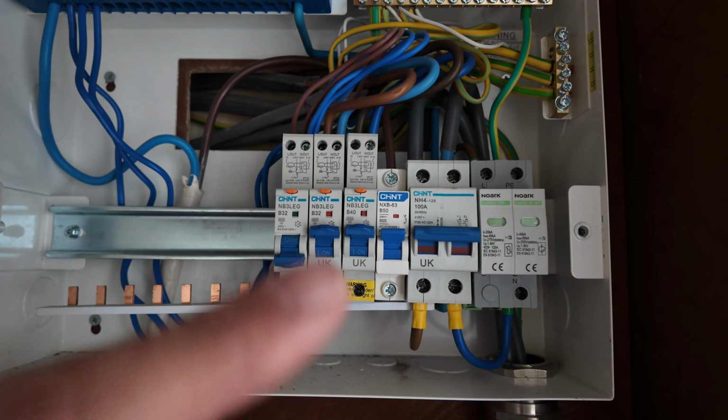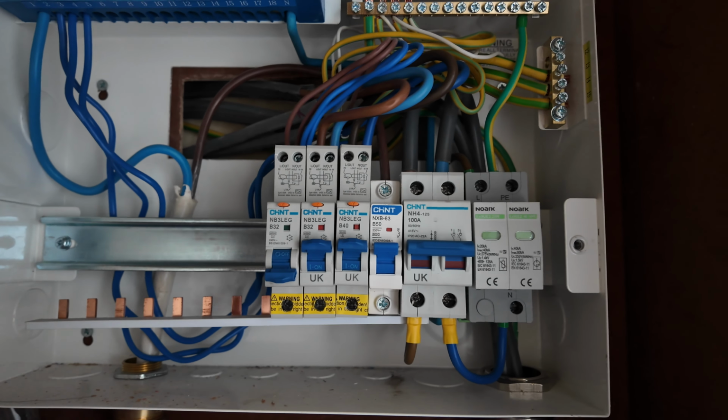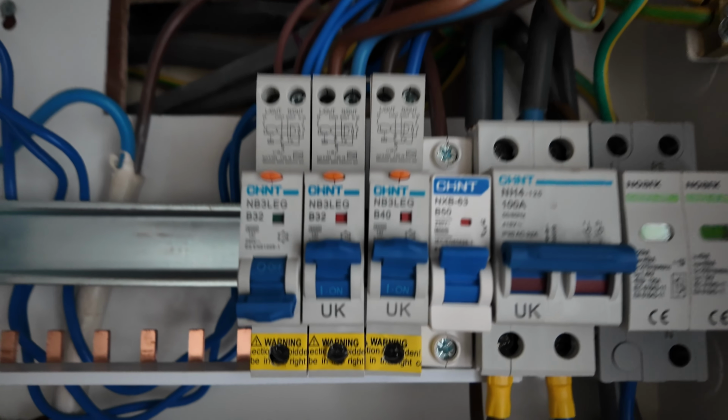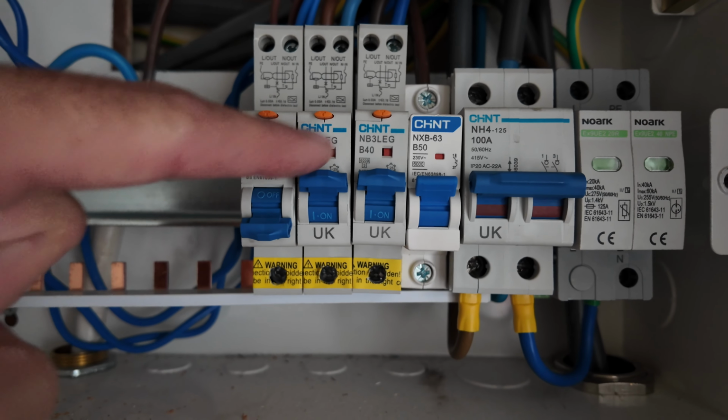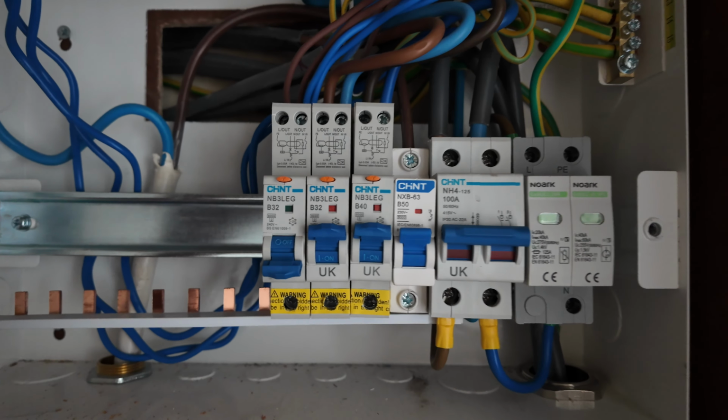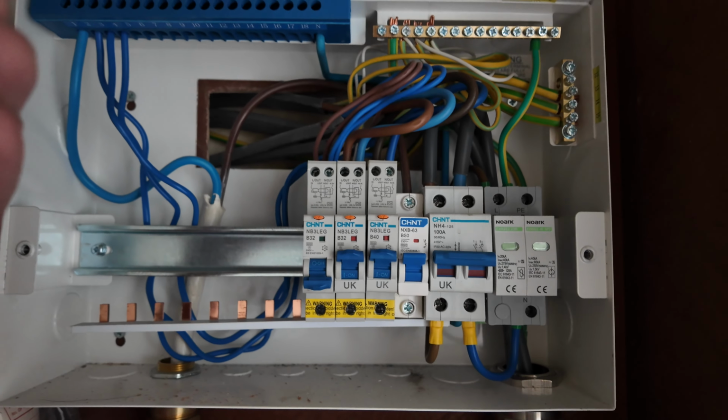And it will mean that you are already up against it a bit because you now need to find out which circuit it is before you can start anything. So the fact that these have RCDs built into them individually, as they are RCBOs, means that we're already one step ahead in this situation.